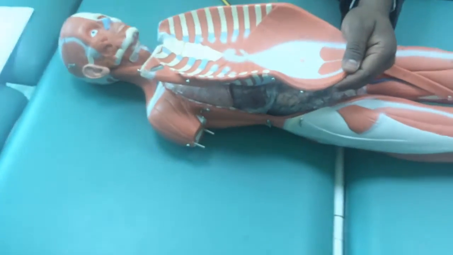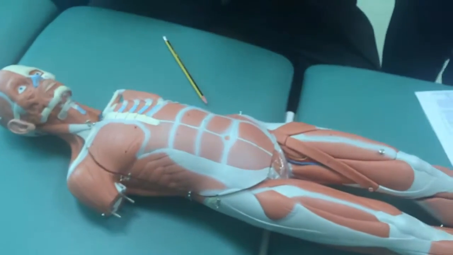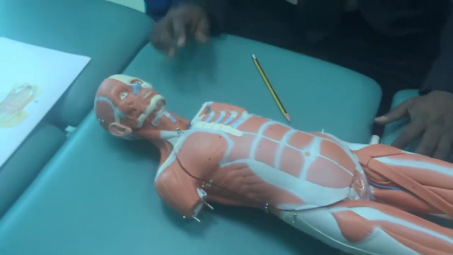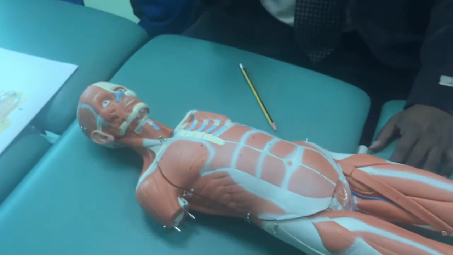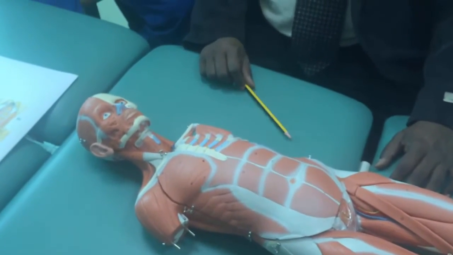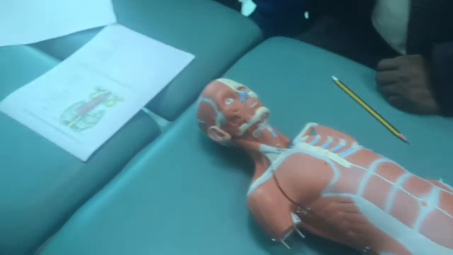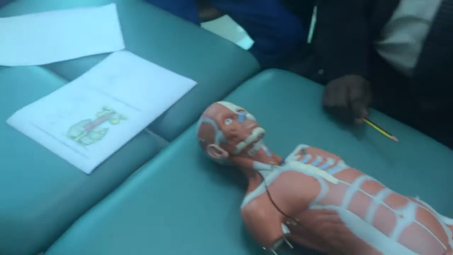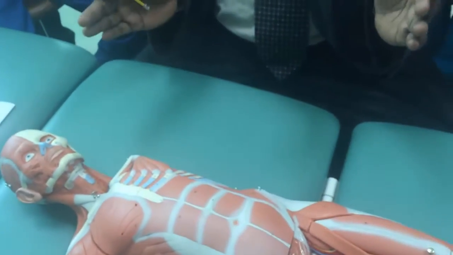Okay? So these are the 4 abdominal muscles. So naming and identification means abdominal muscles. You have to name these 4 muscles and you have to identify them. Okay? Now, going to each muscle, origin, insertion, action.